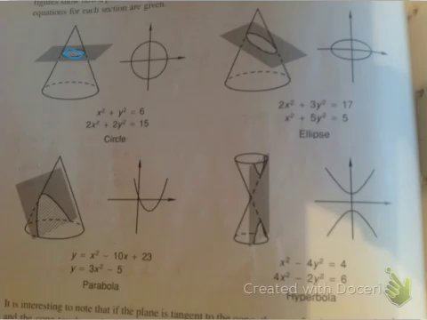The first one is a circle, so when you slice it, you can get a circle. If you look at the next one, it can look like an ellipse, which is like a squashed circle. You could get a parabola, and you could also get a hyperbola if you have two cones that are point to point. And just looking briefly at those equations, notice that they are all raised to the second power.